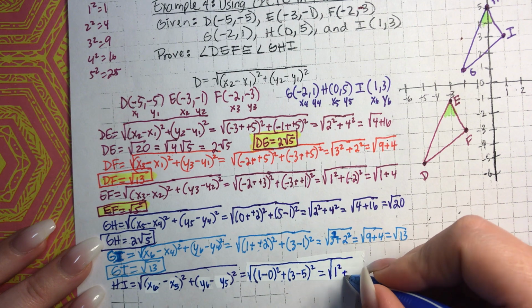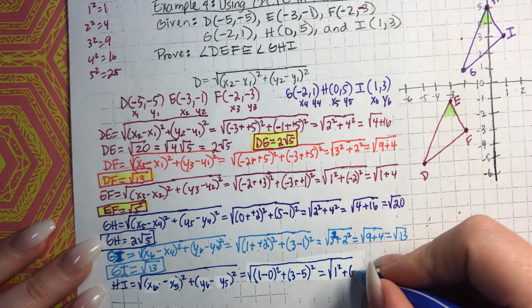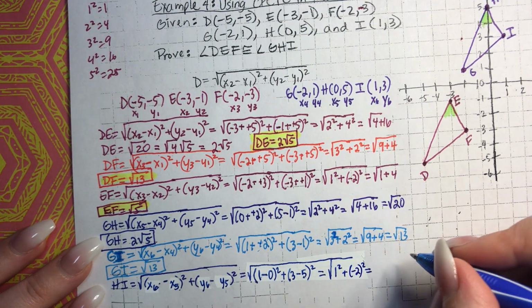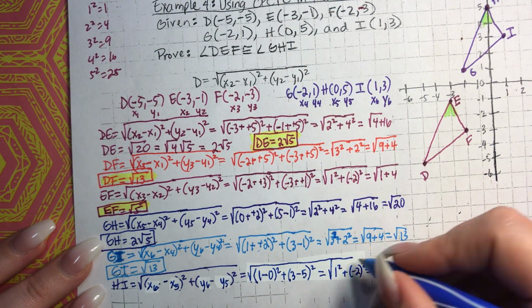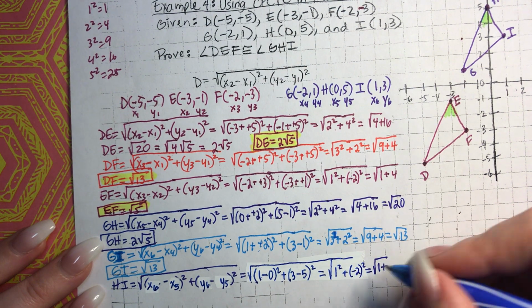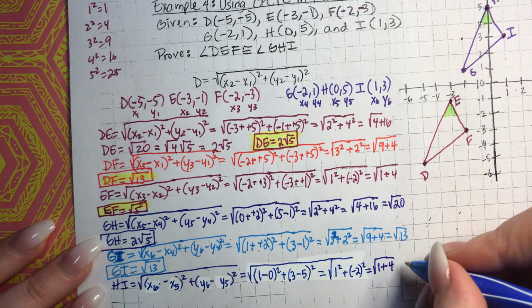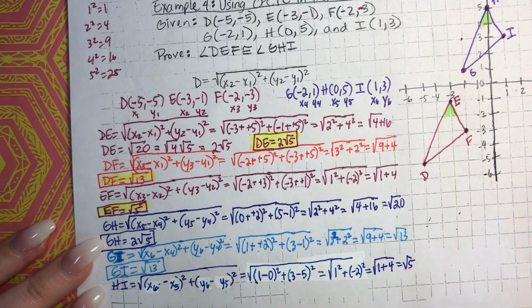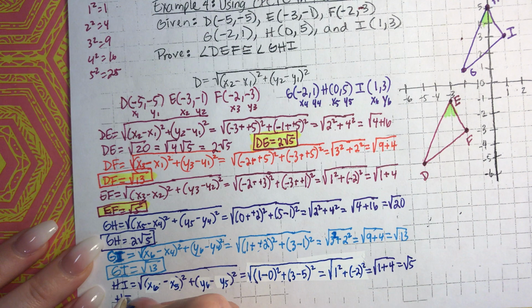So it's 1 squared plus 3 minus 5 is negative 2 squared equals 1 times 1 is 1 plus negative 2 times negative 2 is 4. And there we have our square root of 5. Okay, cool. So HI is equal to the square root of 5.